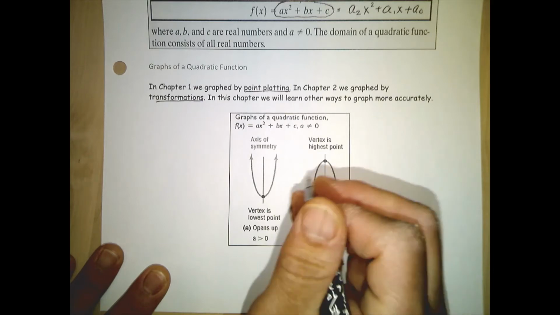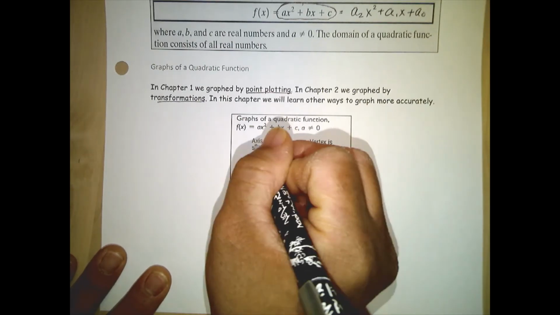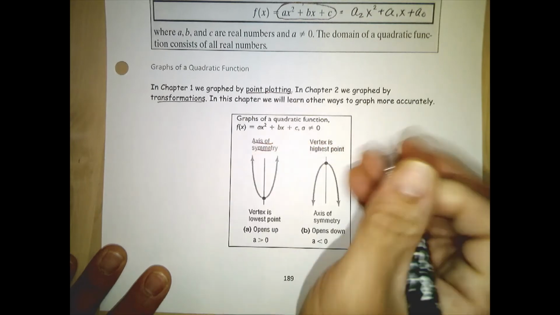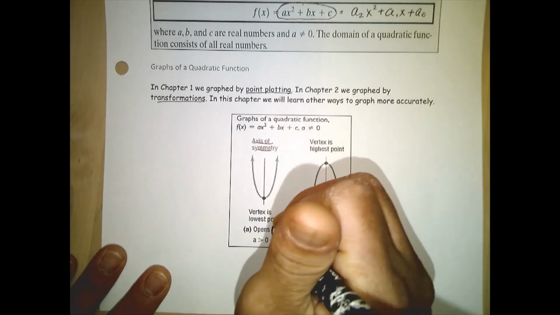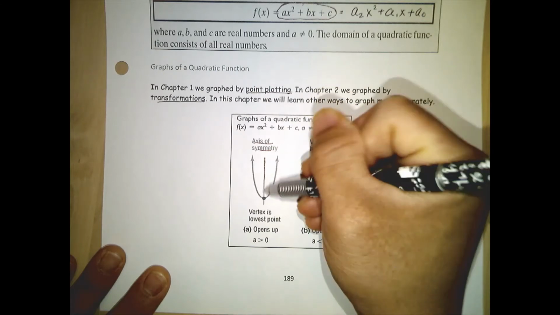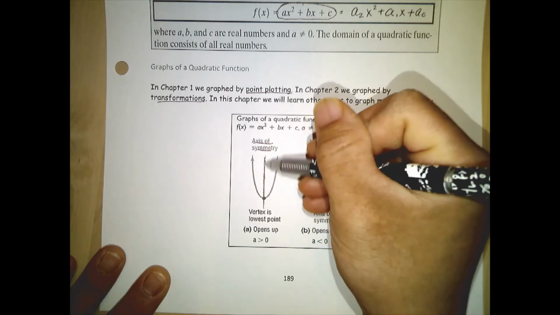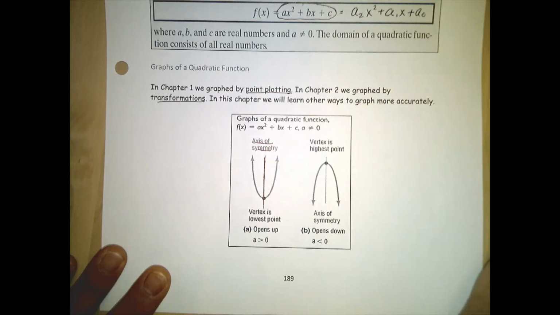Okay, so here are some new words for you, maybe. The axis of symmetry of a quadratic function is the line that goes straight down the middle of the parabola or the quadratic function.